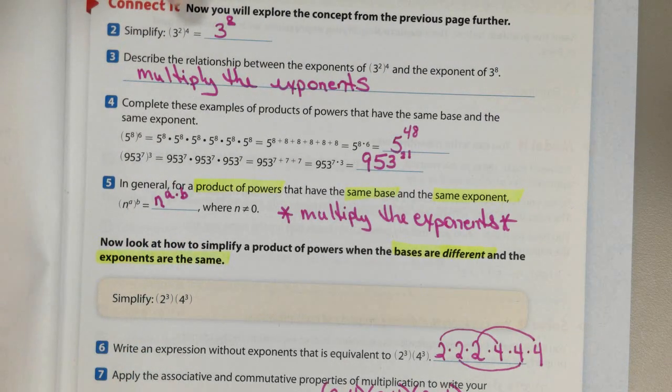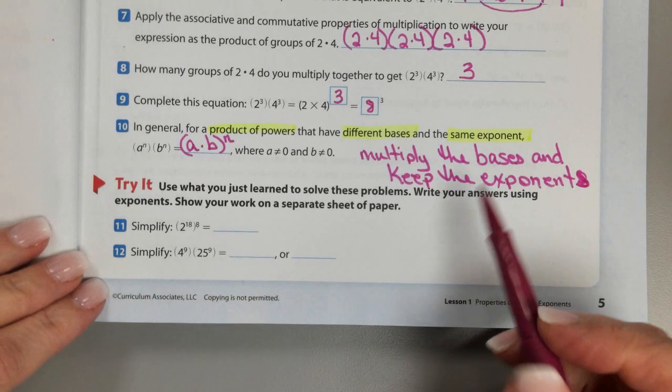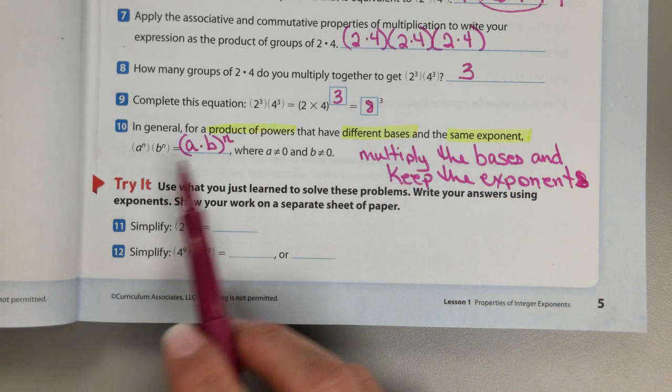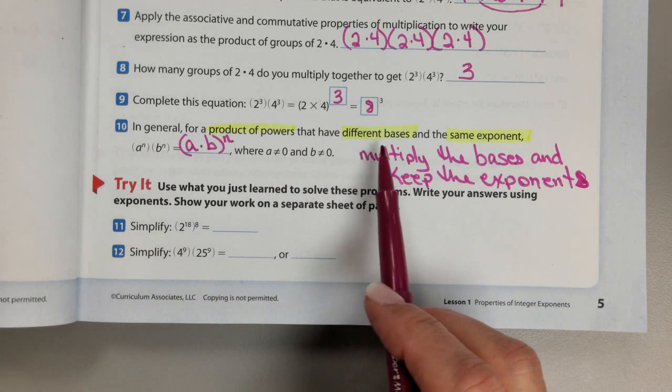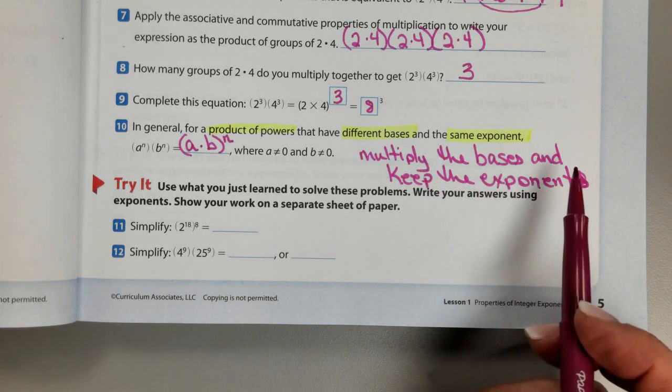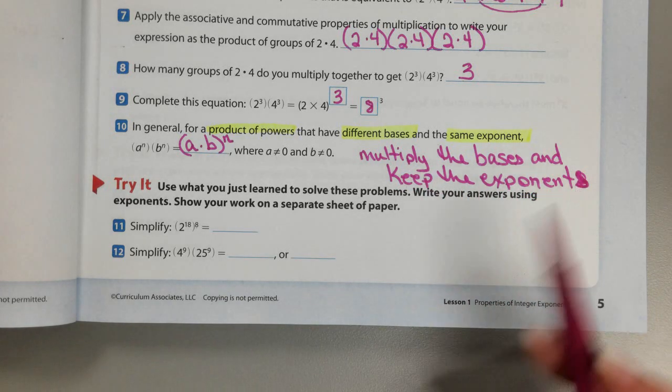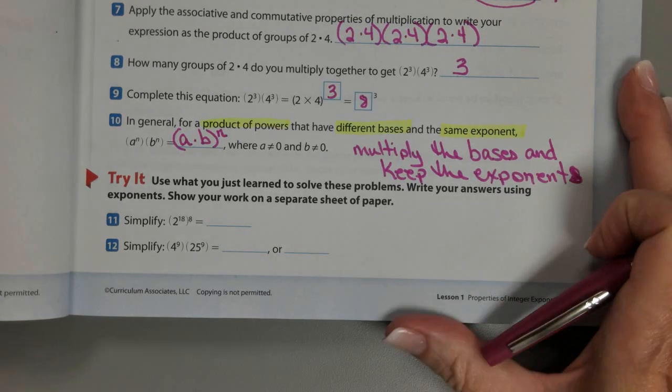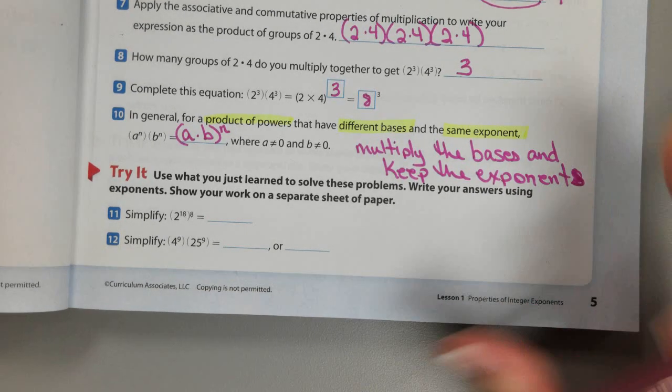At the top of the page, we learned when you're raising a power to a power, you keep the base and you multiply the exponents. And then our last one today is when you are multiplying, you have different bases and the same exponent, you multiply the bases and you keep the exponent. So 4 ways to work this problem out. It just depends on what you're given.